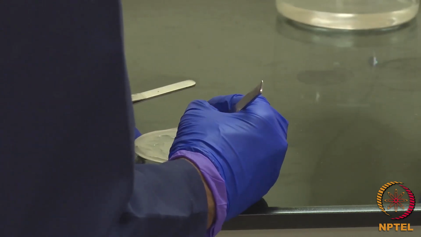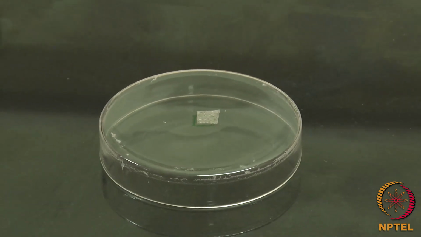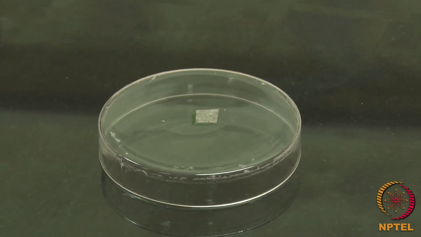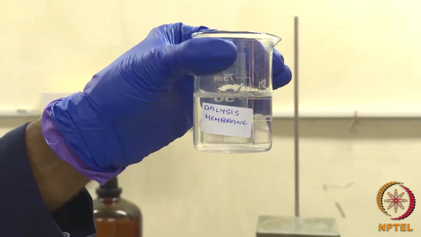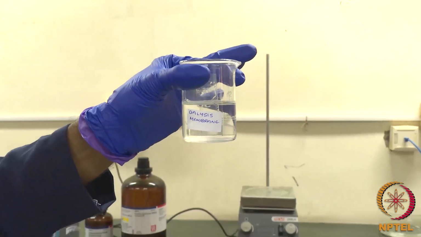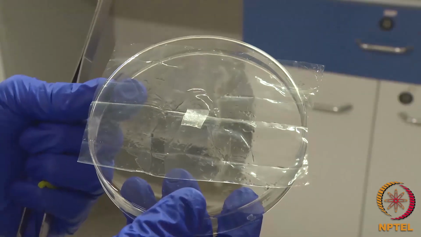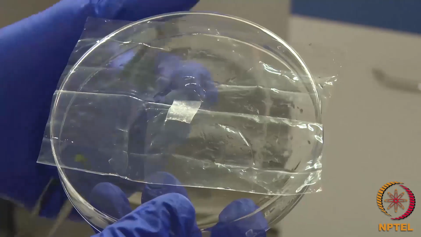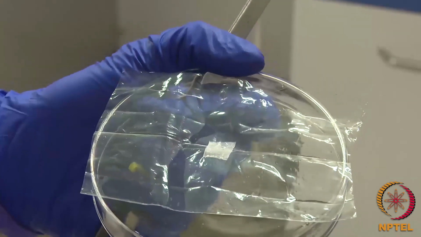1 square centimeter patch was cut and placed in the open-ended tube. One end of the tube is tied with dialysis membrane.